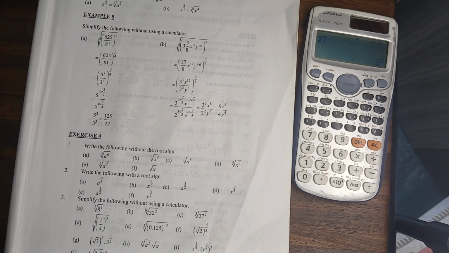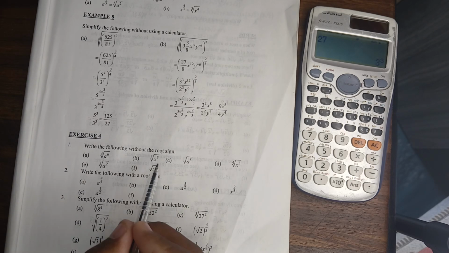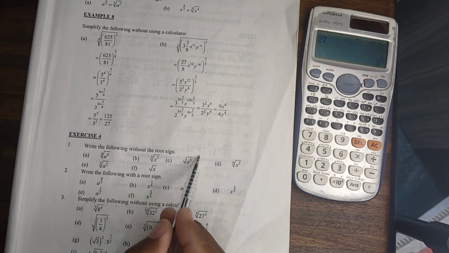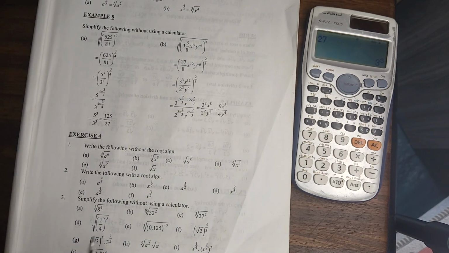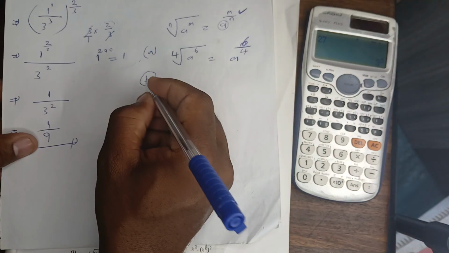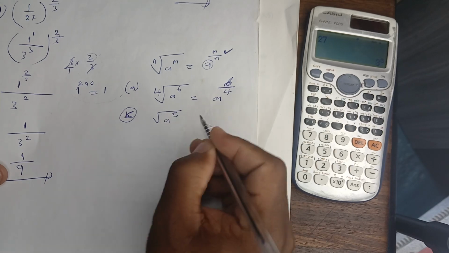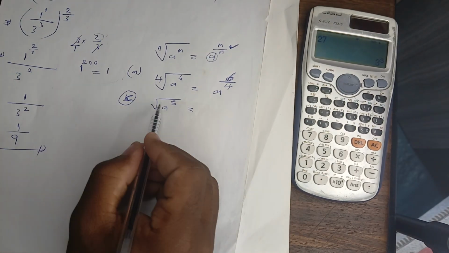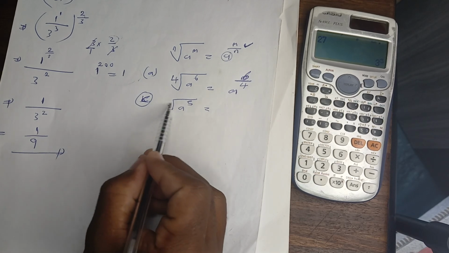Let's try another one. Let's try the one that I think is difficult, since this one is easy. We did this one, this was similar. Let's try to do this one, which is C. It is the root of a to the exponent 5. Can you see that there is no number here?